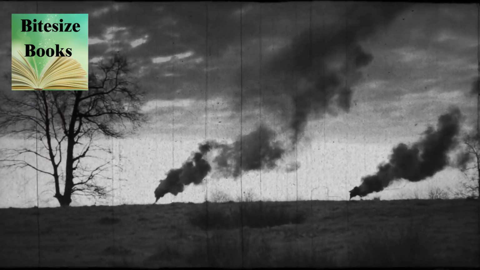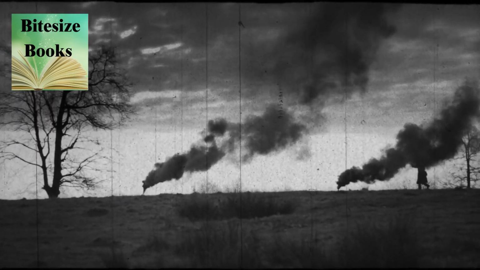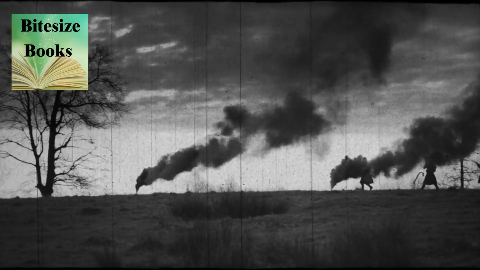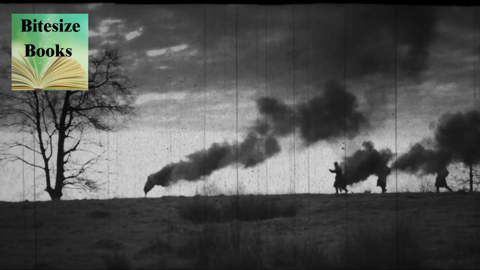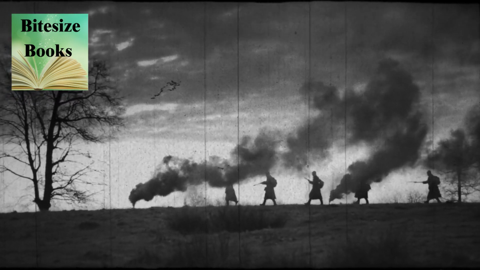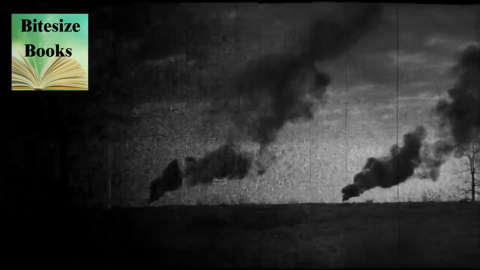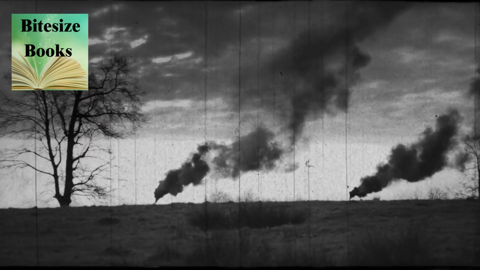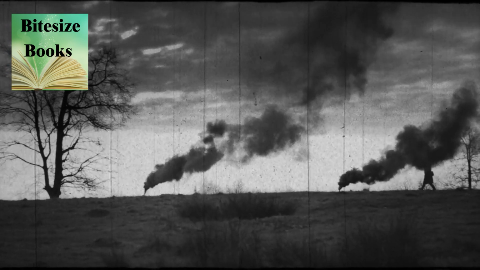The broader historical context of the 1930s, including the rise of fascism in Europe and the impending Second World War, also influenced the novel's themes and tone. The sense of foreboding and the exploration of moral and ethical dilemmas in For Whom the Bell Tolls can be seen as a reflection of the uncertain and turbulent times in which it was written.